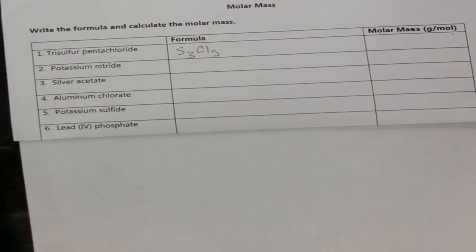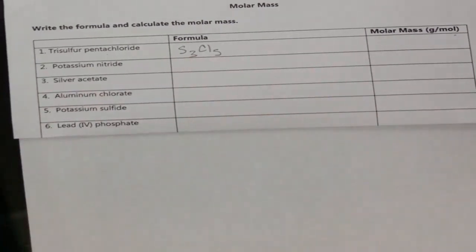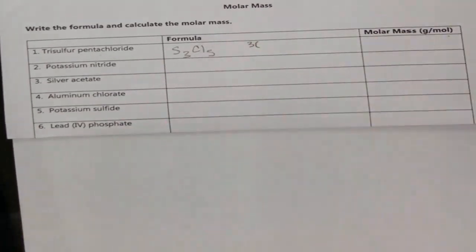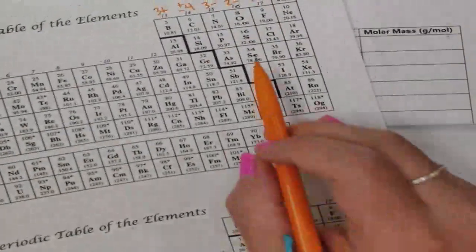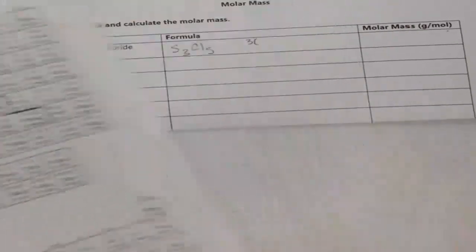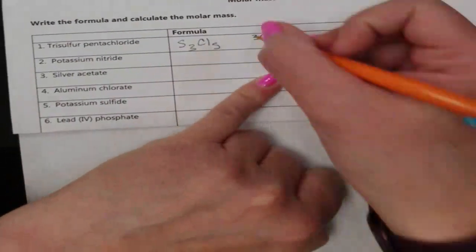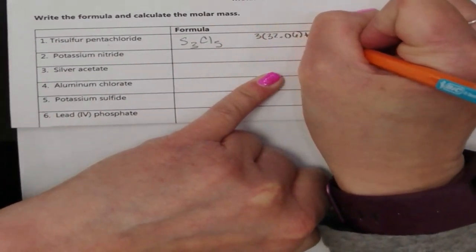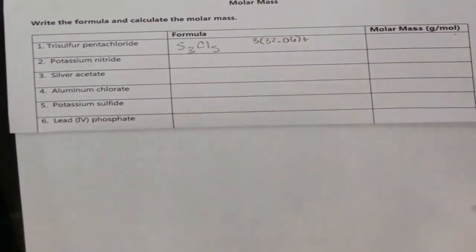So welcome back, naming unit. All right, what are we going to do? I have 3 sulfurs. So I'm going to take the mass of sulfur from the periodic table, which is 32.06, and multiply that by 3 sulfurs, because I have 3 of them, plus chlorine.